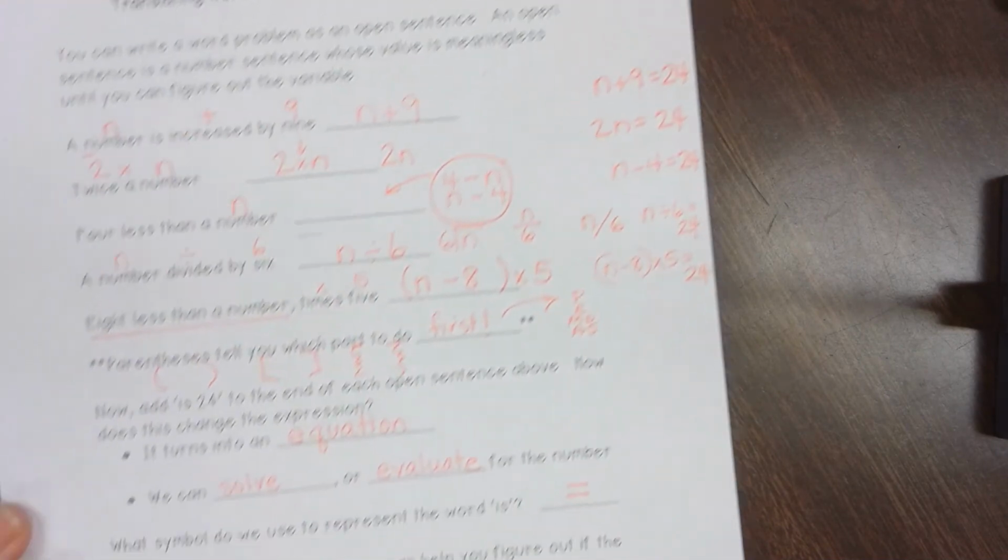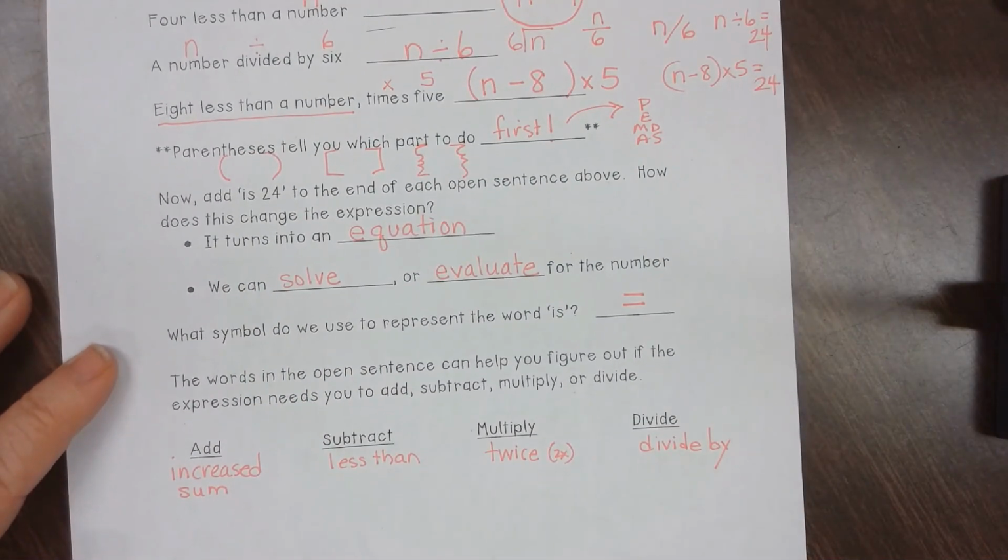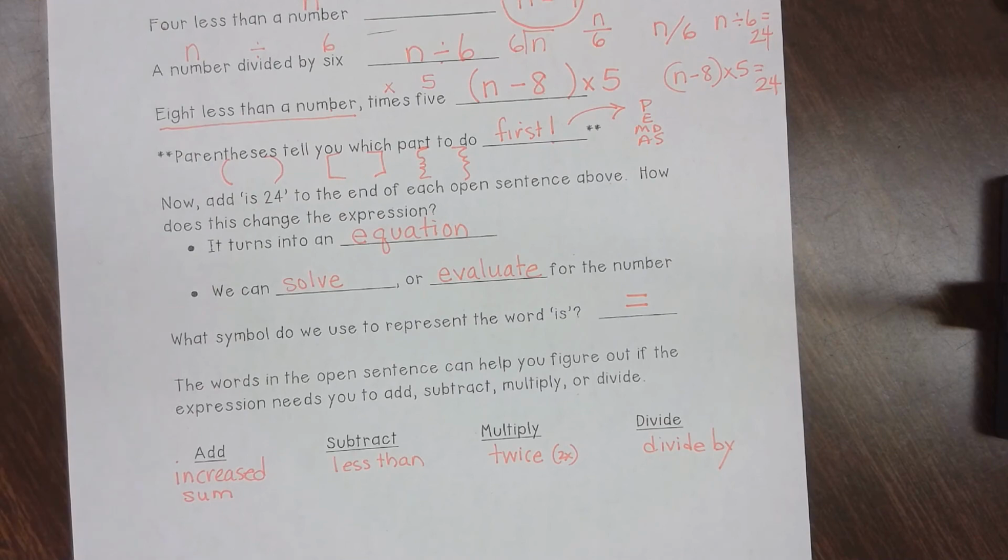And your job is to add 1 or 2 more words to the bottom. We're going to see how many we can come up with as a group. Add at least 2 to each column. See you tomorrow.